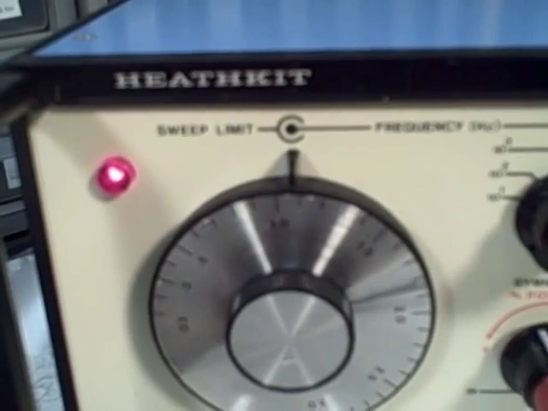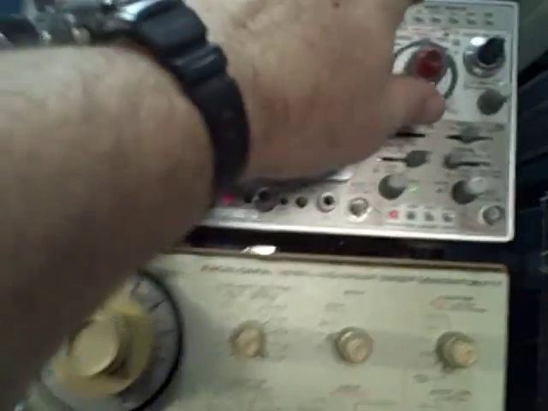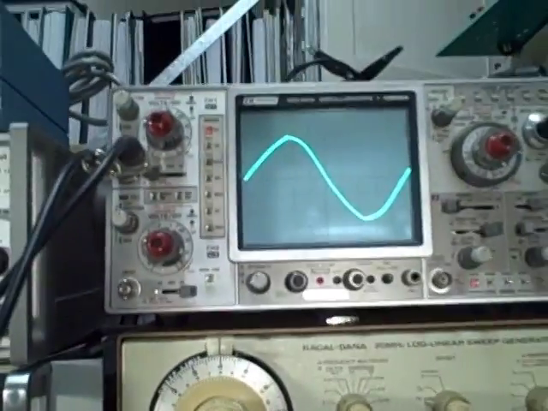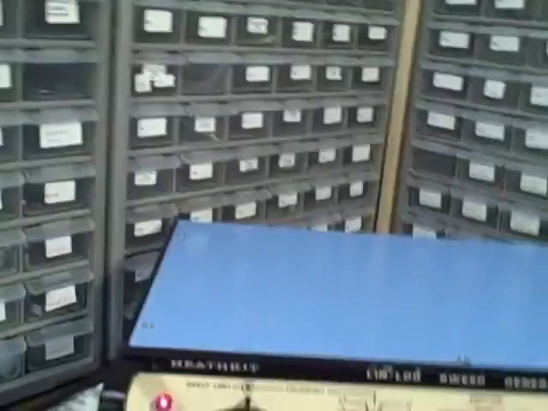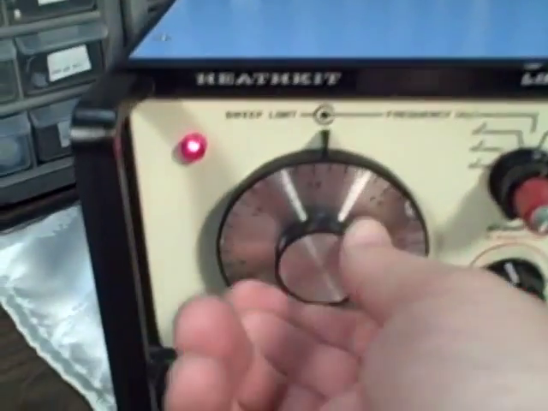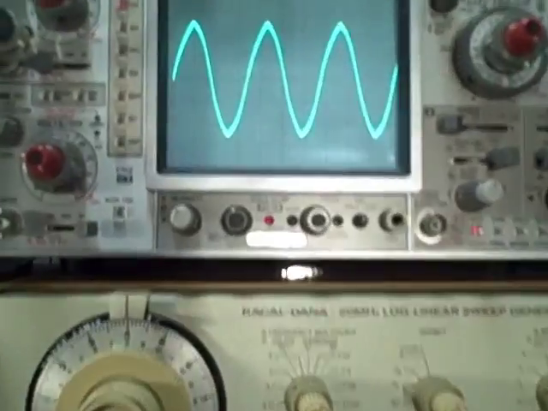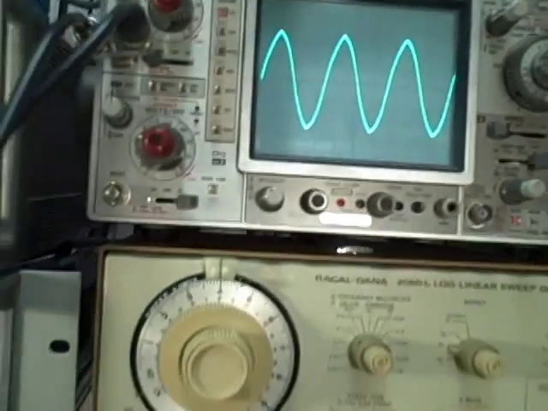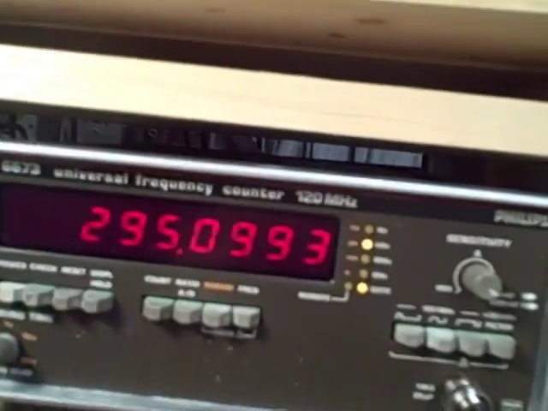And we are maybe 3/16 off of the 100,000 on the dial. And if I change my scale to 1 microsecond per division, we are crossing 10 divisions. That's 100,000 hertz. Let's go ahead and take her up to 300,000. Okay. We have 3 cycles in 10 divisions at 1 microsecond. That's 300,000. We are running right now 295,000 on the counter.